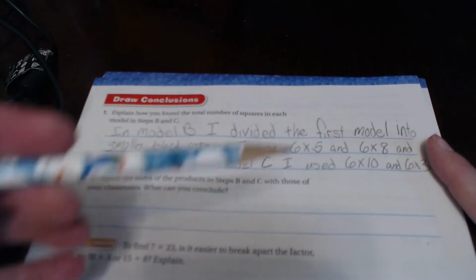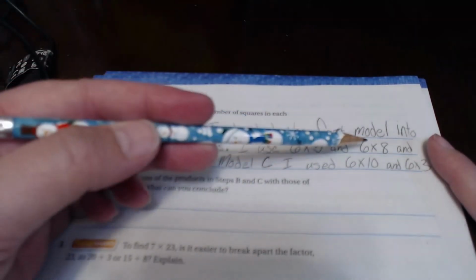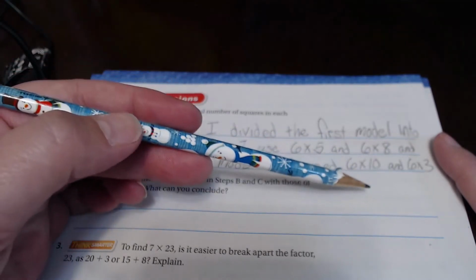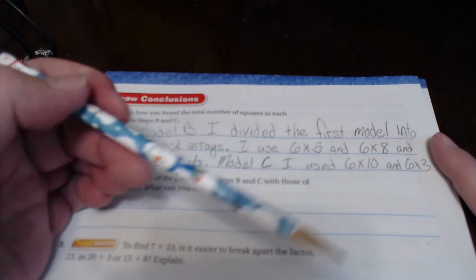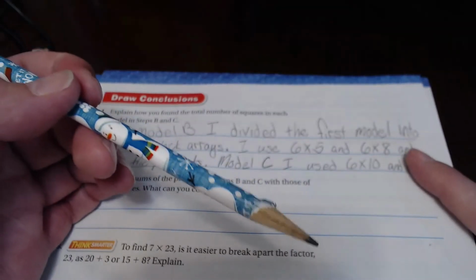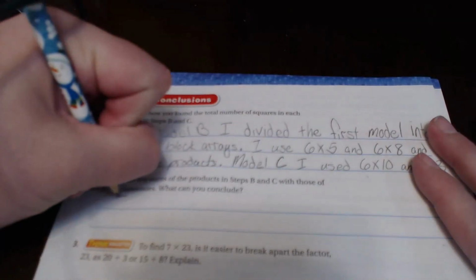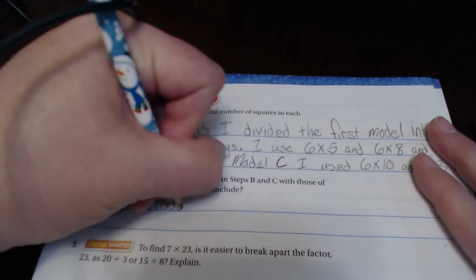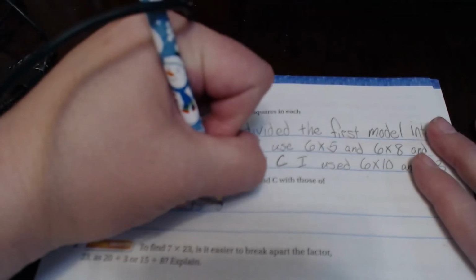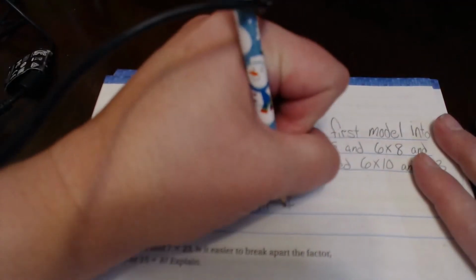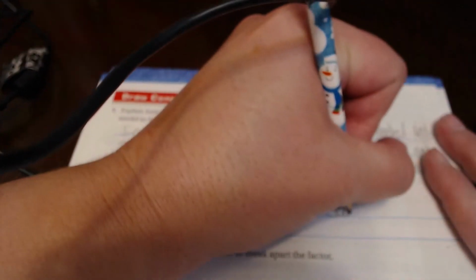Well, whether you did 6 times 5 and 6 times 8, 6 times 10 and 6 times 13, 6 times 9 and 6 times 4, 6 times 2 and 6 times 11, you all would have gotten 78. So the products are all the same.